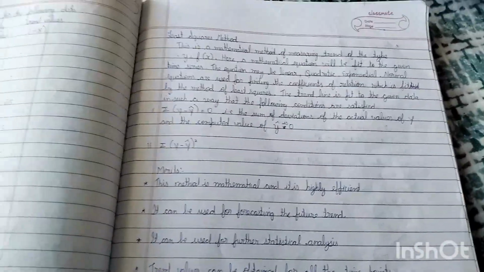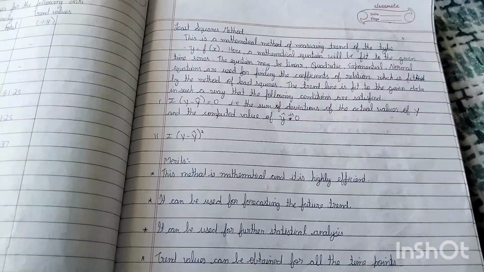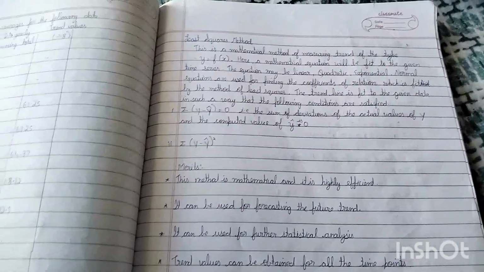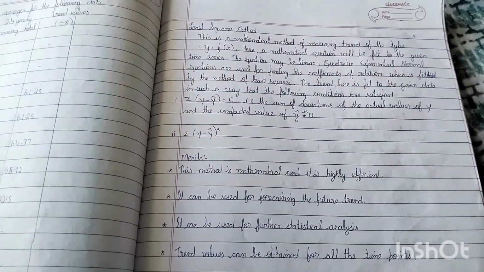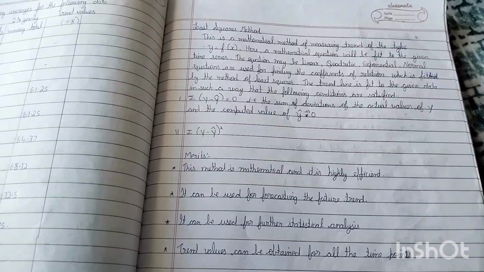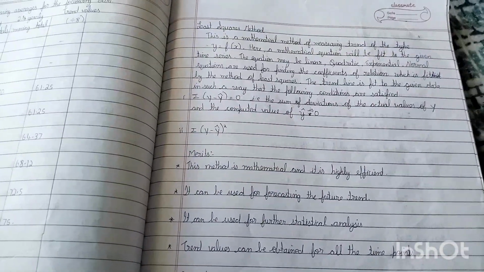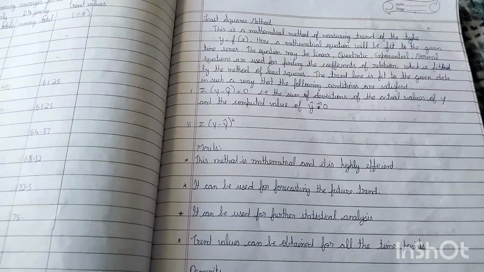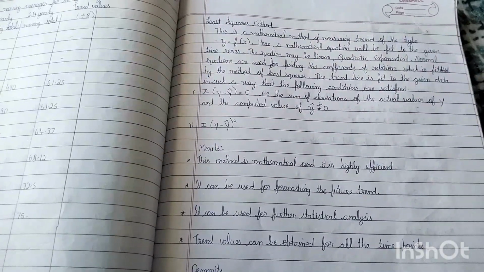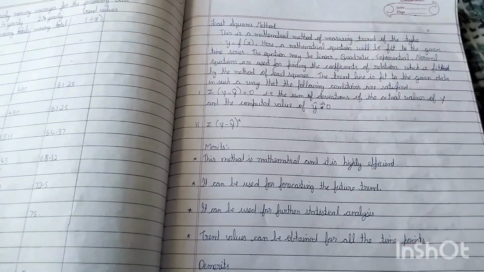So this is a method of measuring trend of the type y is equal to f(x). Here a mathematical equation will be fit to the given time series. The equation may be linear, quadratic, or exponential. Normal equations are used for finding the coefficients of the relation, which is fit by the method of least squares.